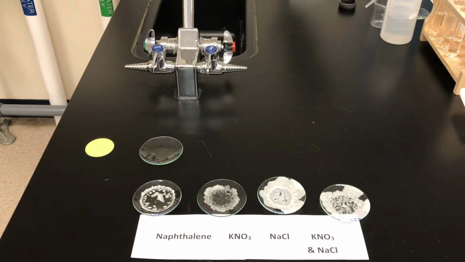And so what we're going to be looking at today is what was left over after one full night of letting our solvents evaporate and the crystals form. Each of the different solutes is going to have its own unique crystal shape. And so we're going to start with naphthalene.